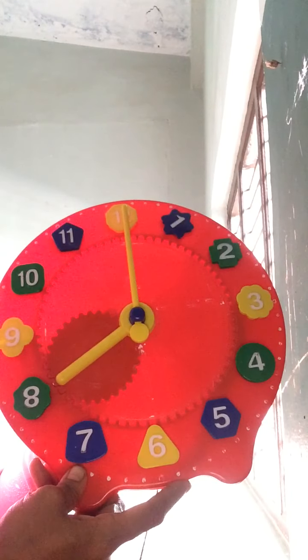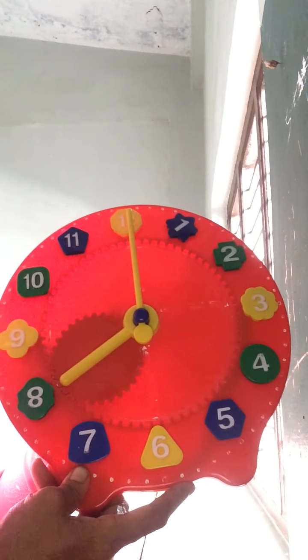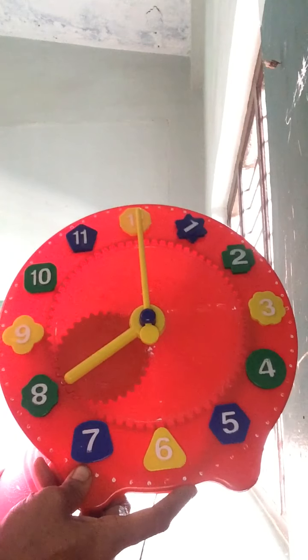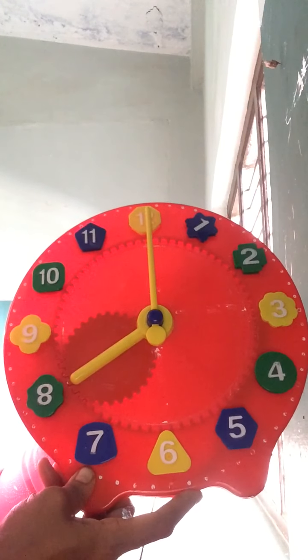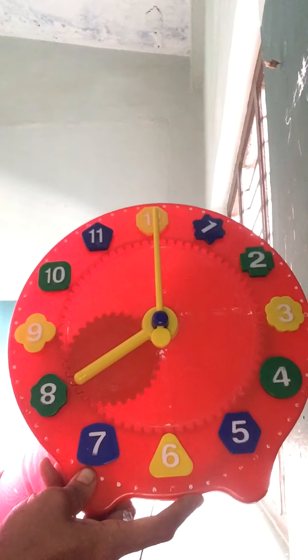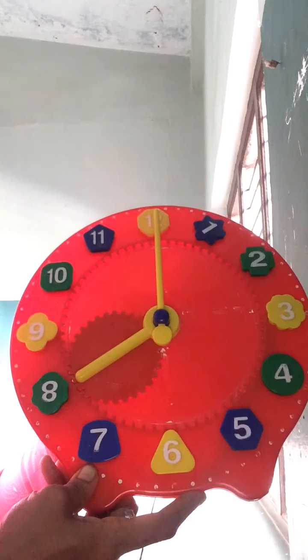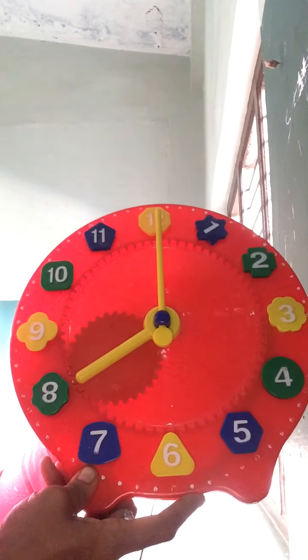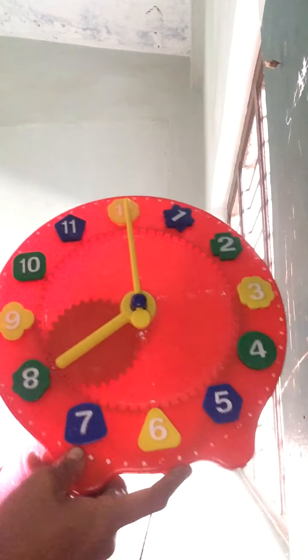Now in this way you can read all the times in a clock. In some clocks there will be one more hand, that is the second hand. That will move very fast. But out of these, mainly we have to use two hands, the hour hand and the minute hand. The hour hand is the shortest one and the minute hand is the longest one. So all of you understood how to read time in a clock? Okay, thank you.